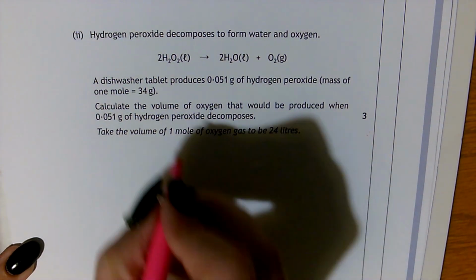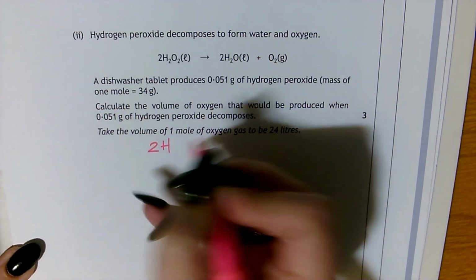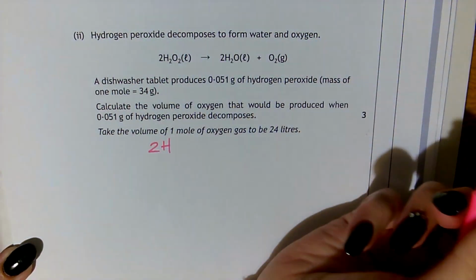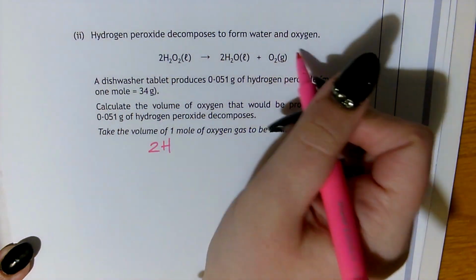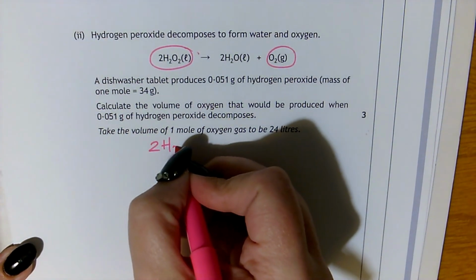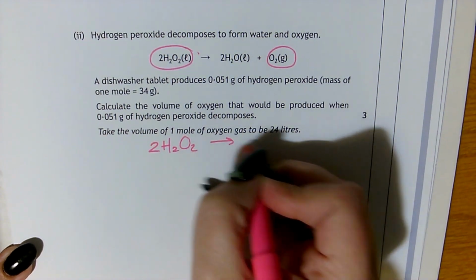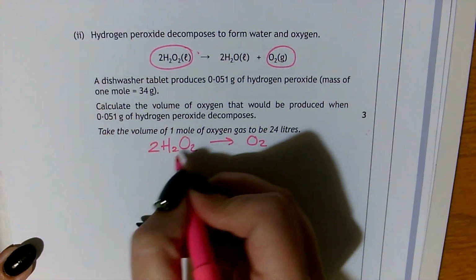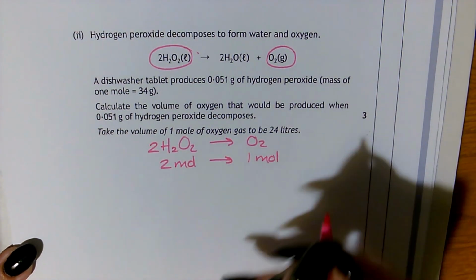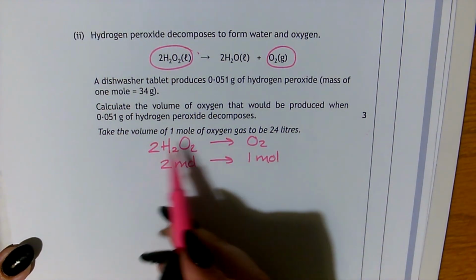So the first thing that I'm going to do is, again, I'm going to actually select on the balanced equation which chemicals I'm interested in. So that's my hydrogen peroxide and my oxygen. And then I'm going to rewrite that down here. I can see that that is a 2 mole to 1 mole ratio in the ideal world based on our balanced equation.